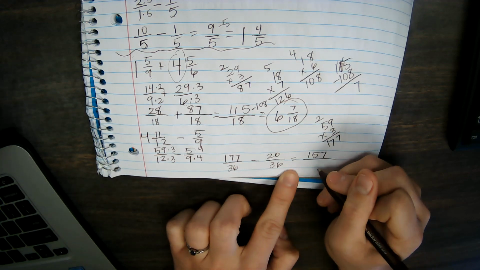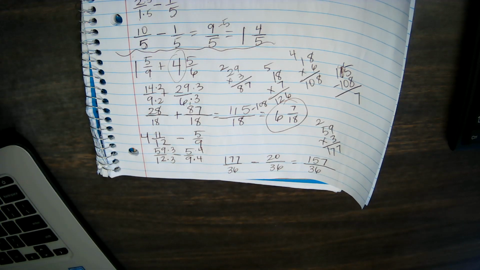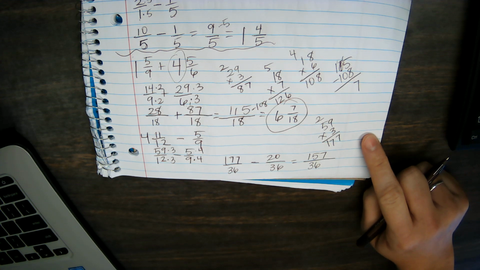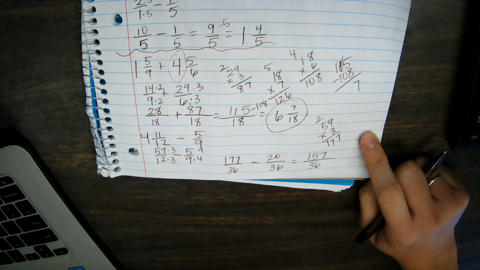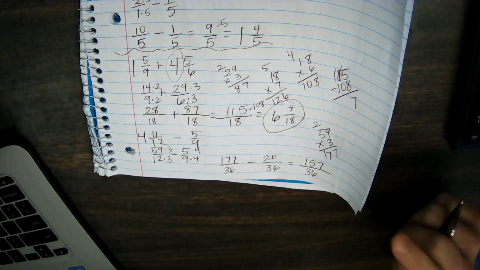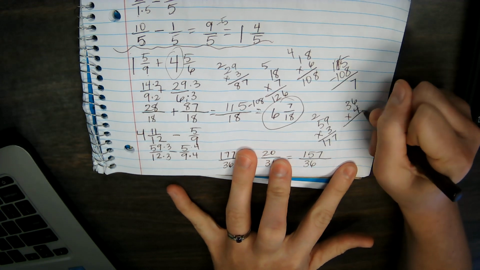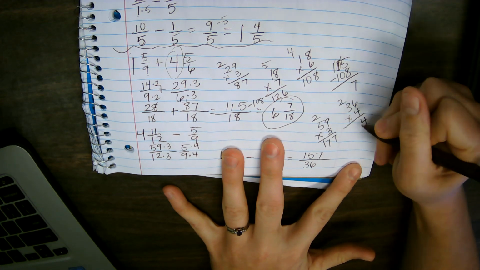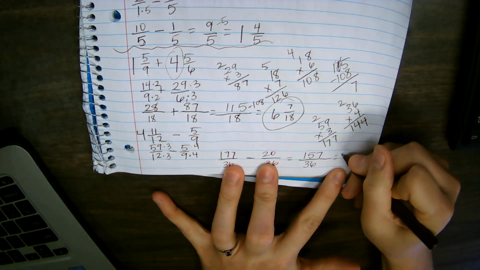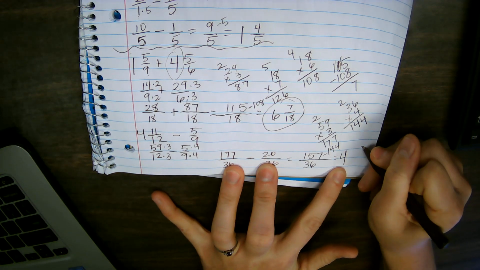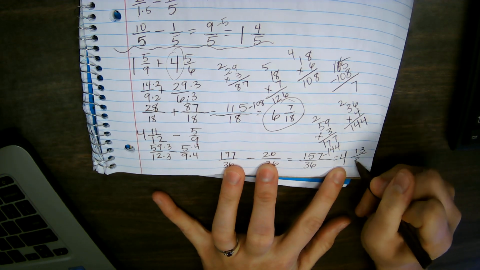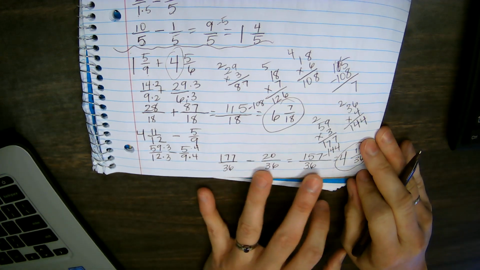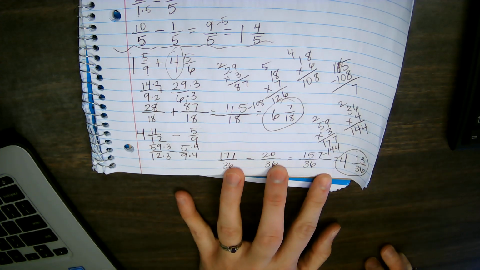Because I'm taking 2 tens from there, right? Out of 36. These are tricky. How many times can I take 36 out of 157? Well, 5 times would be 180. So I might try 4 times. 36 times 4. 4 times 6 is 24. 4 times 3 is 12. 13, 14, 144. So I could take 4 wholes out of there. Subtract 144, which would give us 13 36ths. 4 and 13/36.